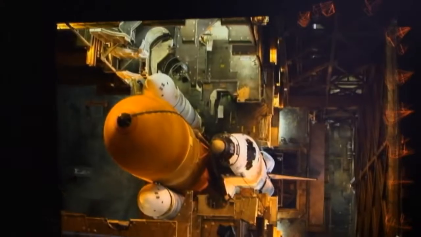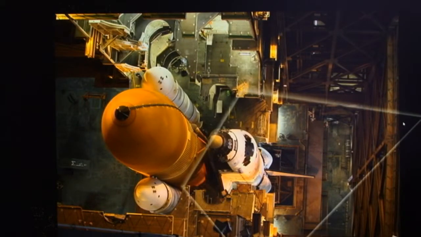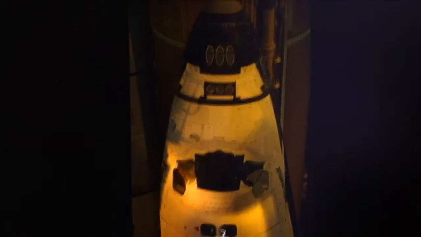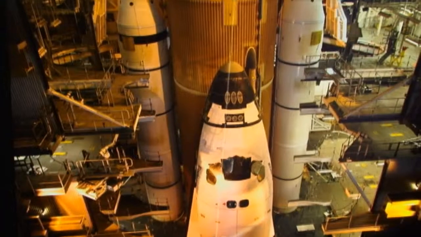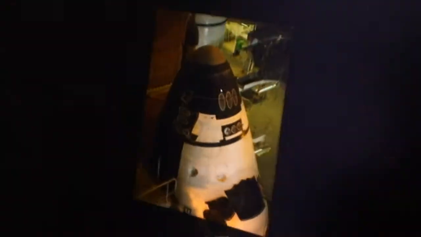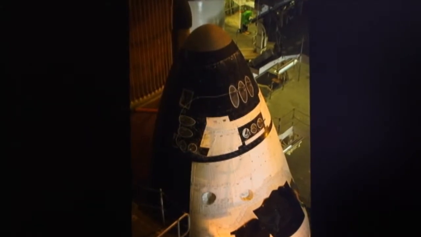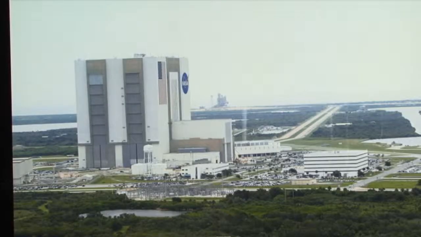And you can see that we took a series of shots over here from the 16th story. And these show the body of the shuttle. We can go here and take a closer look at the nose and at some details. Here's an overview of the entire environment.